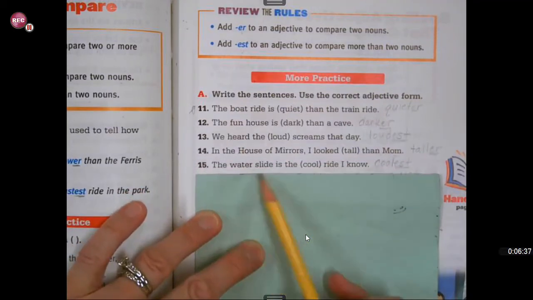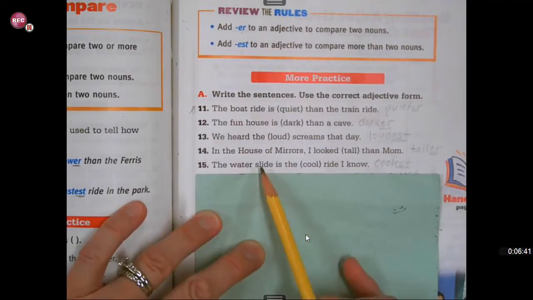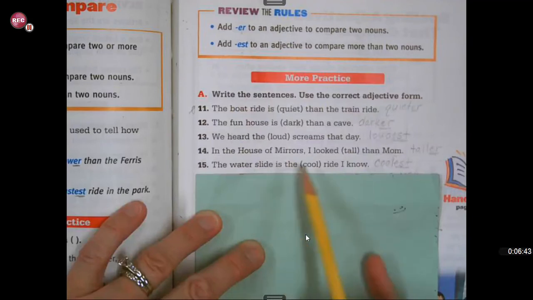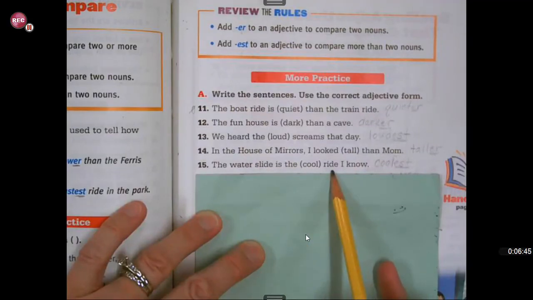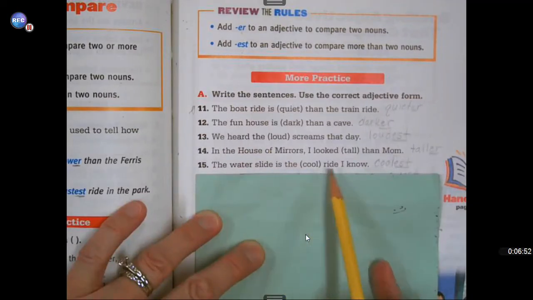15. The water slide is the cool ride I know. So comparing water slide to all of the other rides, that means we're going to add est to the adjective cool, and we're going to have coolest. The water slide is the coolest ride I know.